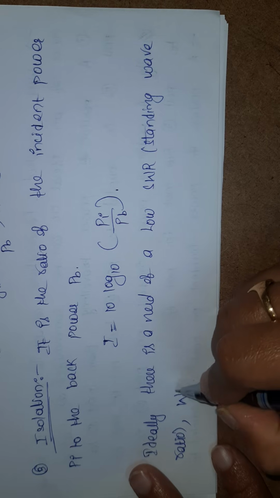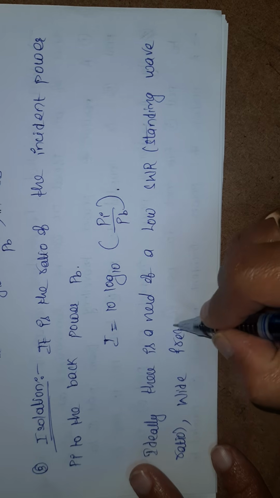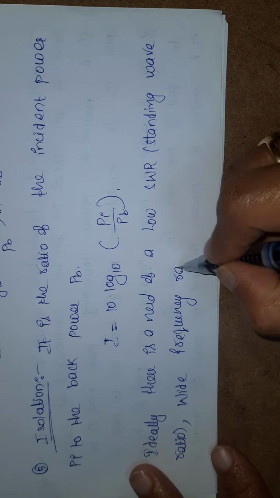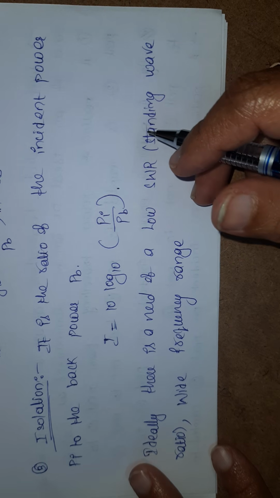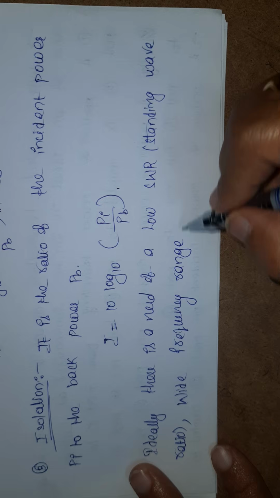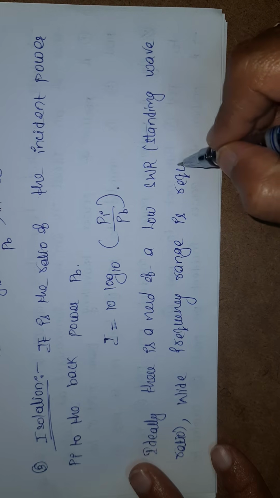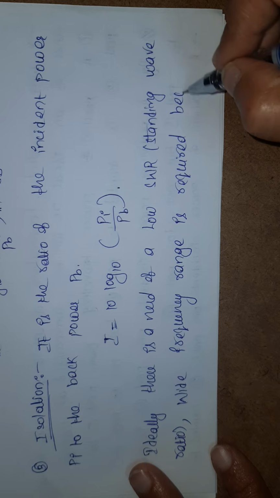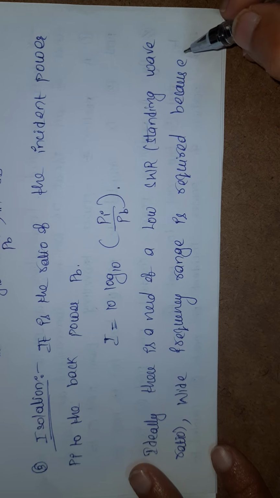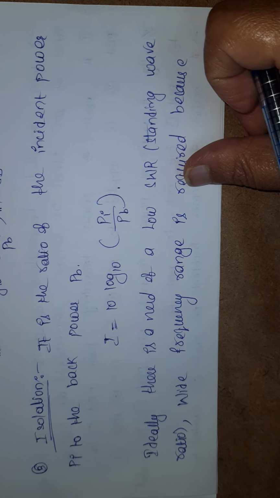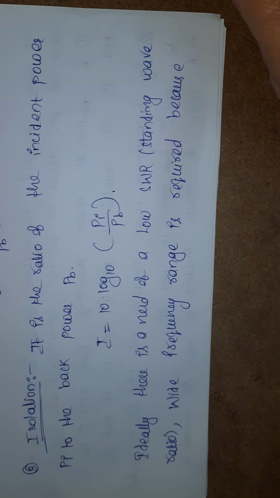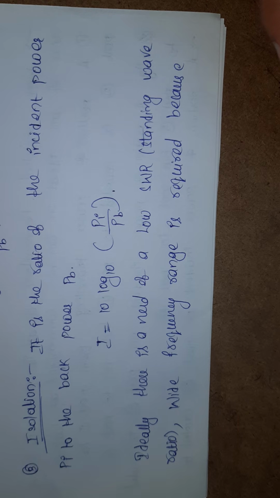Here a wide frequency range is required because it eliminates the need for octave band couplers to cover the broadband range.